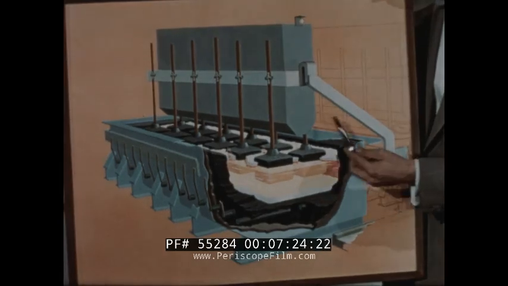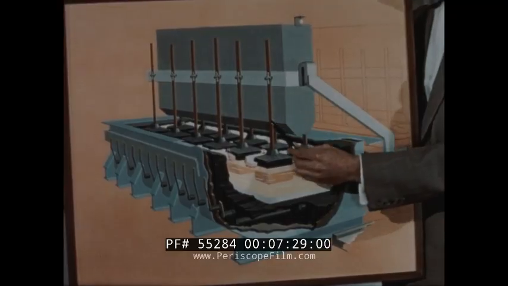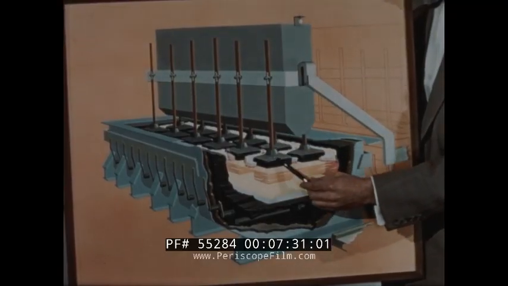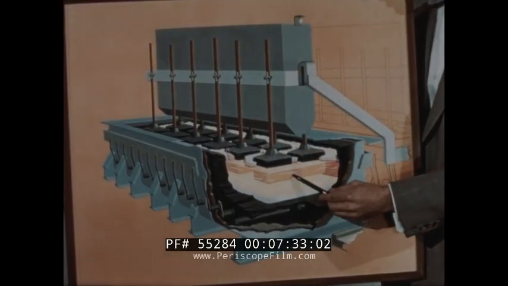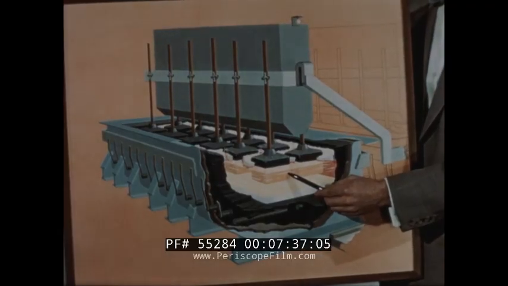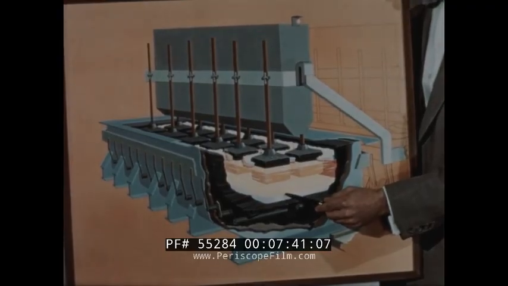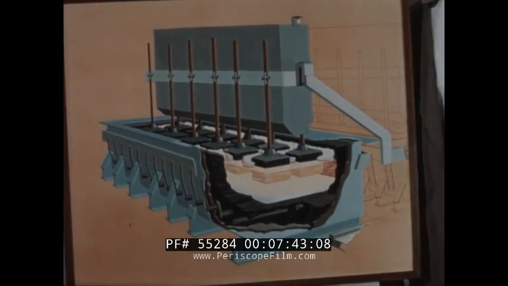The electric current comes in on this bus bar, comes down through the carbons and through the bath. The electricity separates the aluminum from the oxygen, and then the aluminum, being heavier than the cryolite bath, settles on the bottom of the pot. The oxygen unites with carbon, forming carbon dioxide, which escapes as a gas.